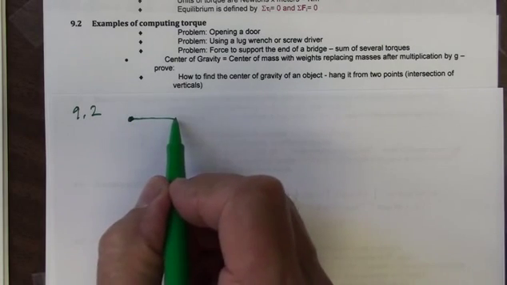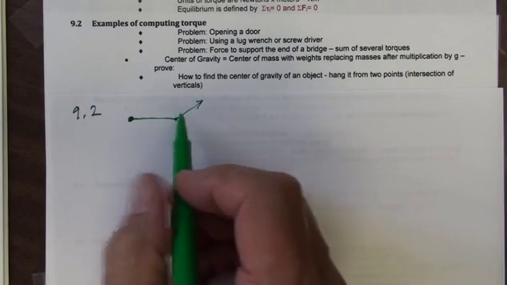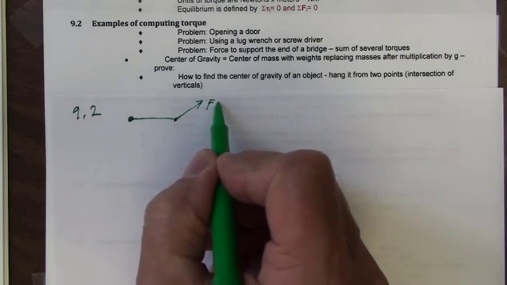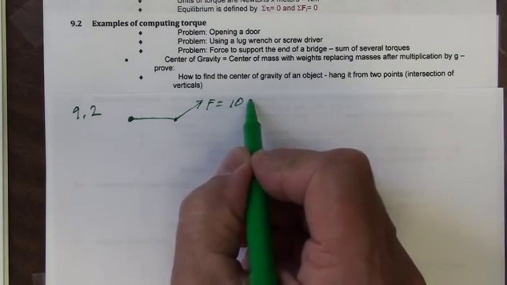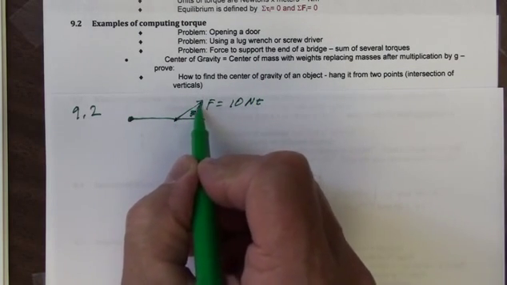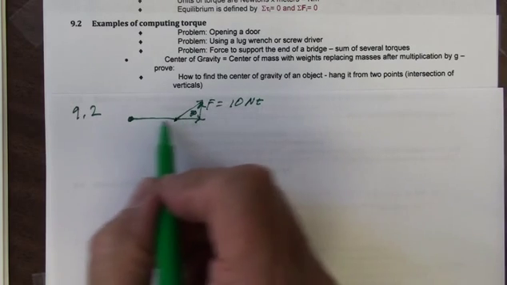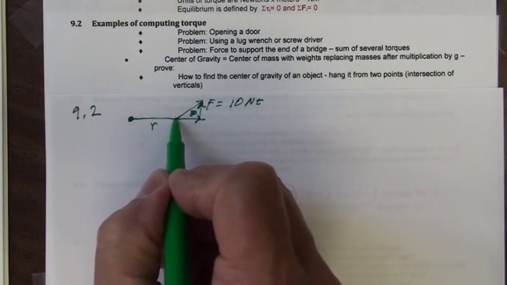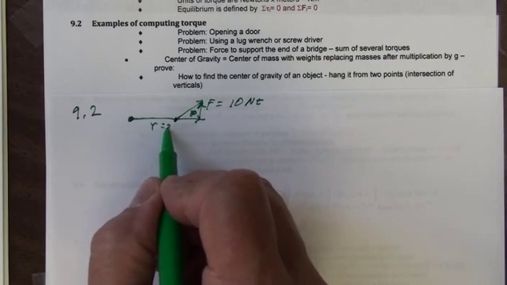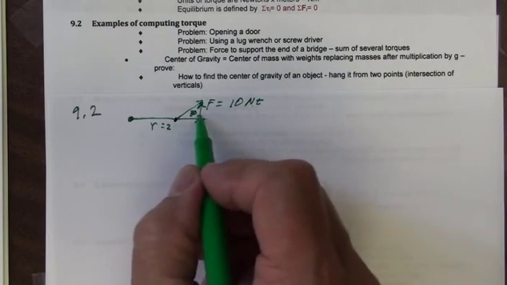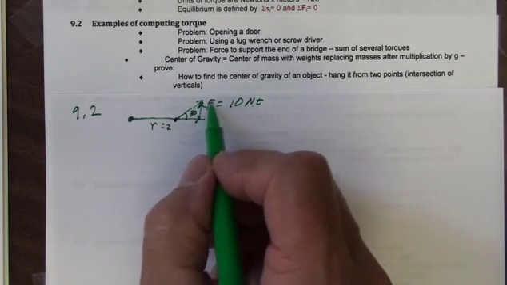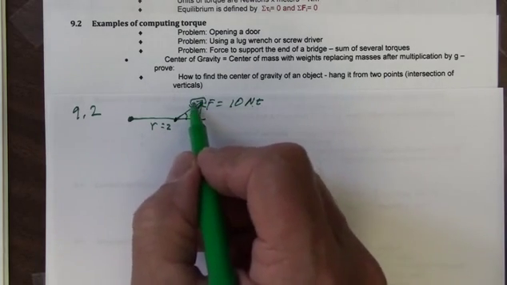Again, let's imagine our door. We put a force here, and I'll review that again quickly. Here's our force. Let's say it's equal to 10 newtons. It's at an angle of 30 degrees. It's at a distance out r. And we just worked the problem where r was equal to 2, force was 10 newtons, and our angle was 30 degrees. This meant that, of course, this is the total force here.